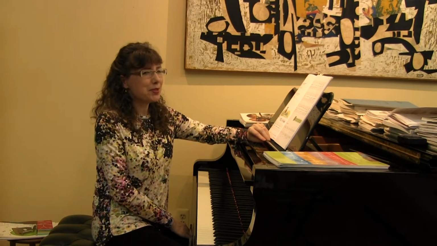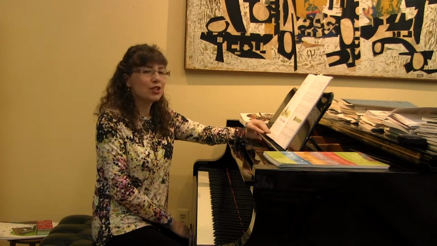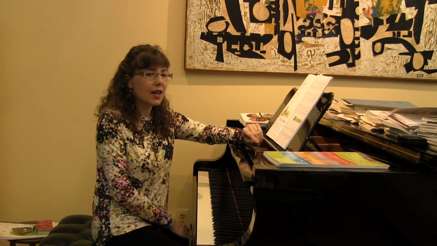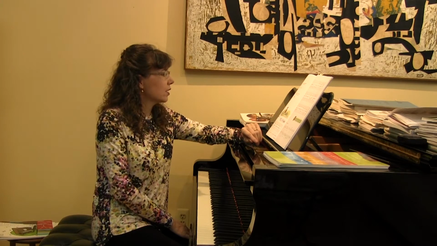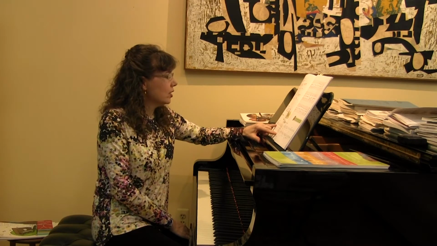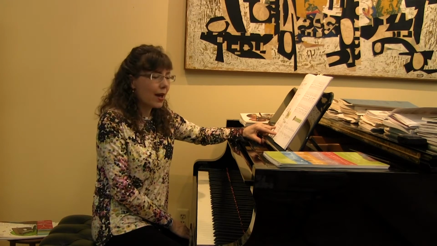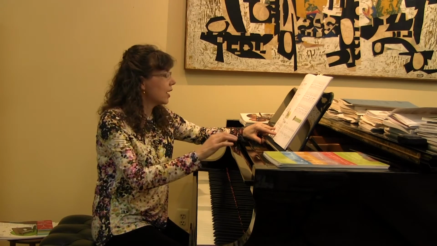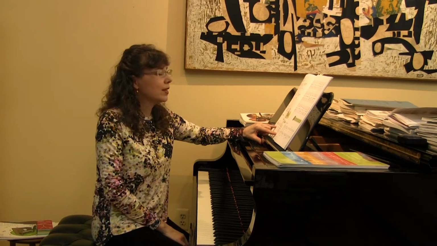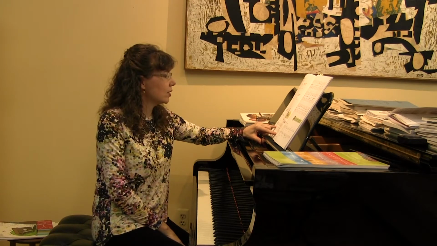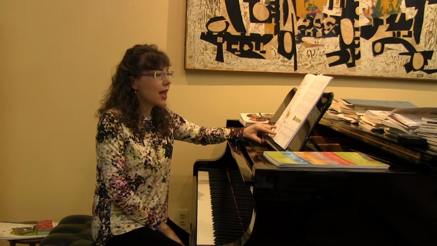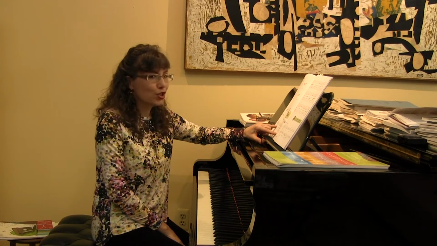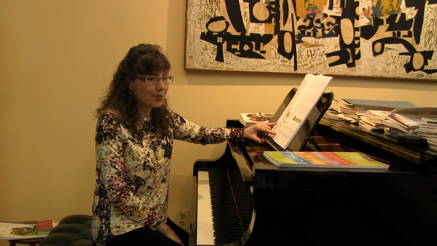So the practice steps are always vital for our students to learn efficiently and effectively. Count steadily and watch the music. So you could have them either tap or clap or actually play the notes if you would like, whatever you want them to do, but they have to count steadily aloud. Plan the dynamics and the tempo before they start. Practice the last 2 measures 5 times correctly.